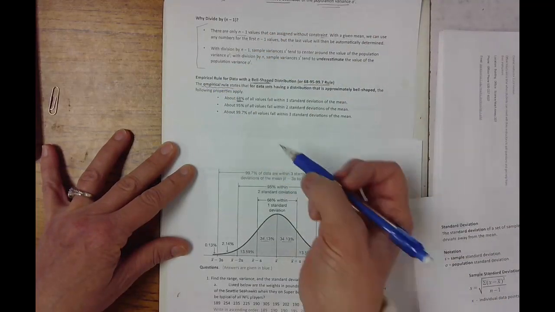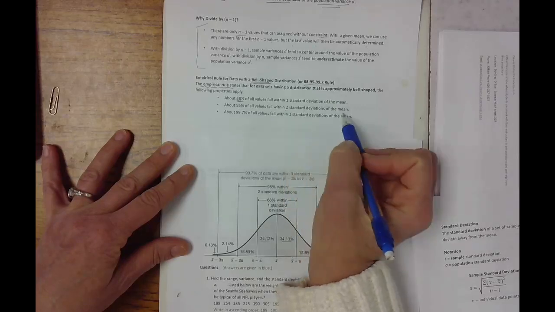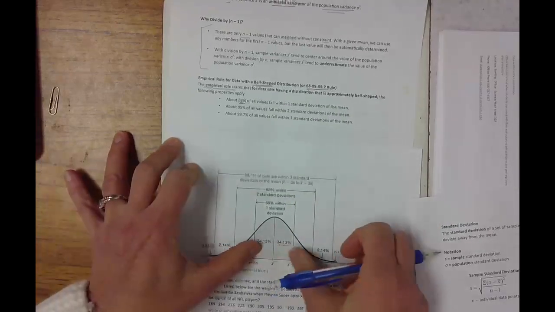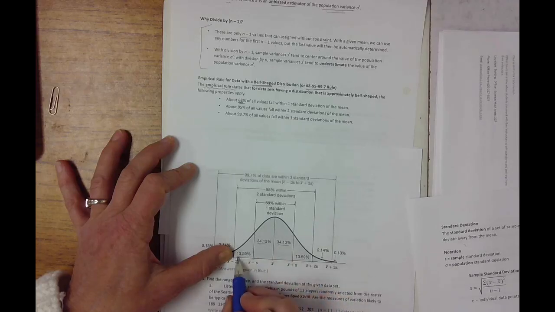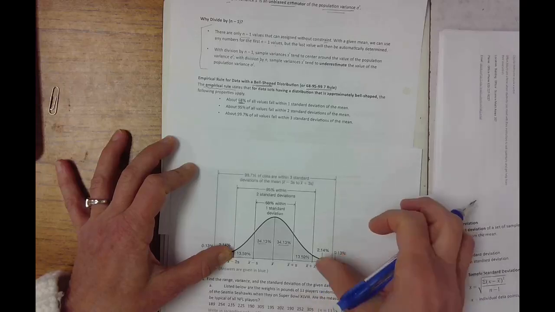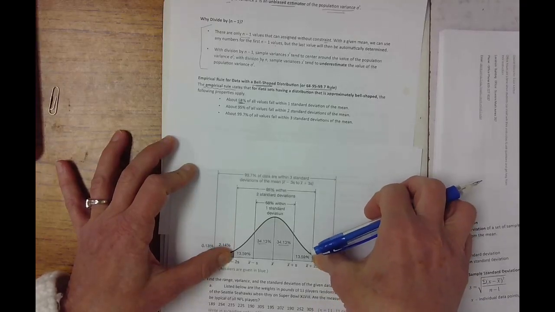If I keep going out to 2 standard deviations from the mean, in other words out this far, then I know that these 4 sections, if I take 34.13 and 34.13, the 13.59 and the 13.59, are going to add up to 95% of my entire population.